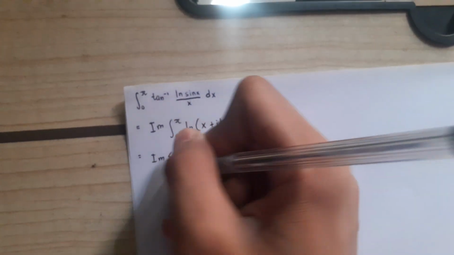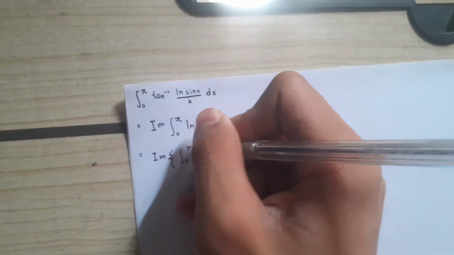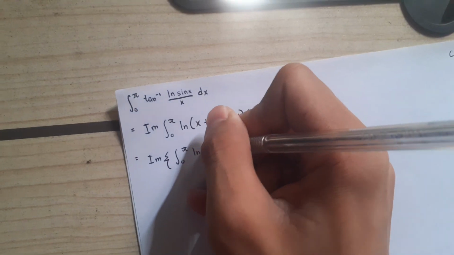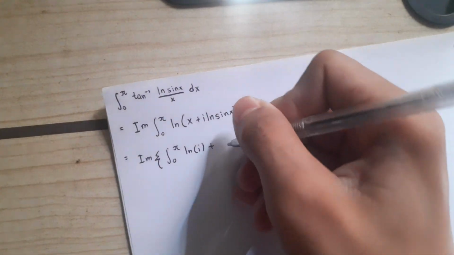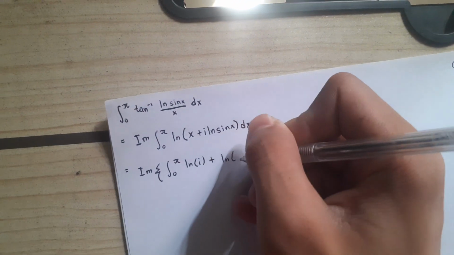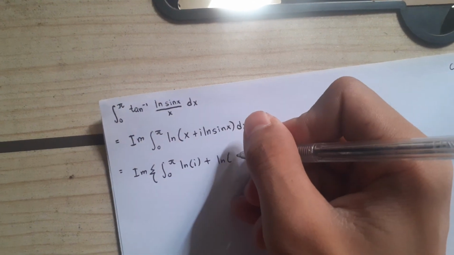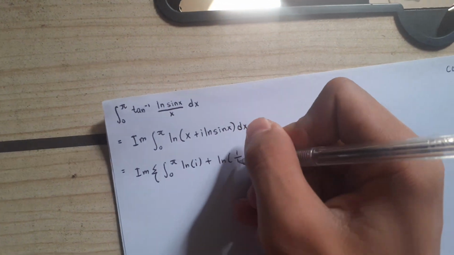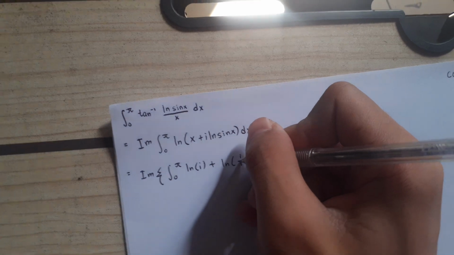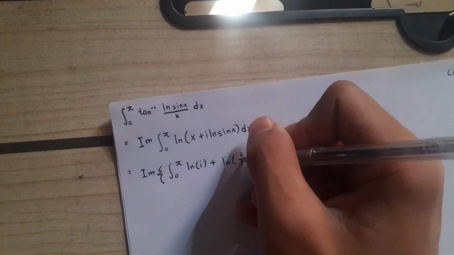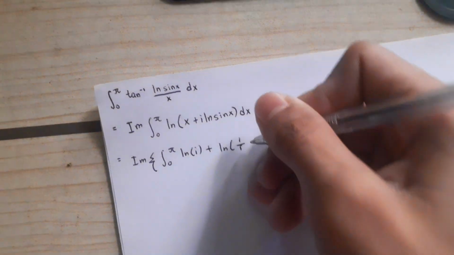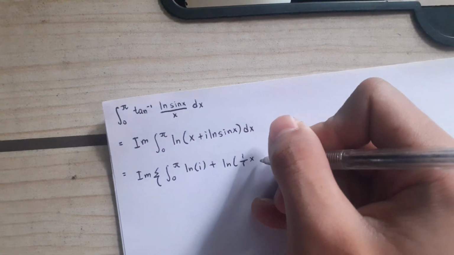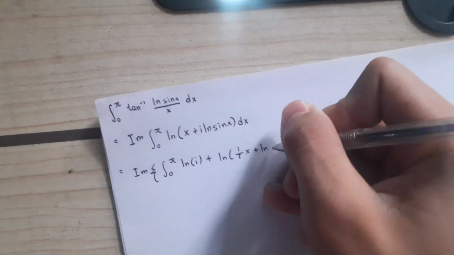If we factor out the imaginary number i, we now have the imaginary part of the integral from 0 to pi of ln i plus ln of 1 over i times x plus ln of sine x.